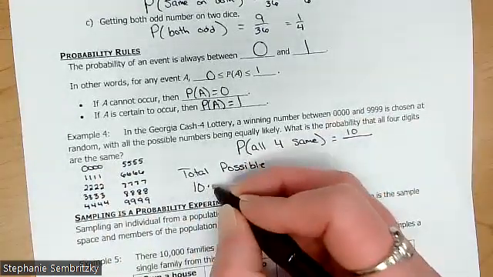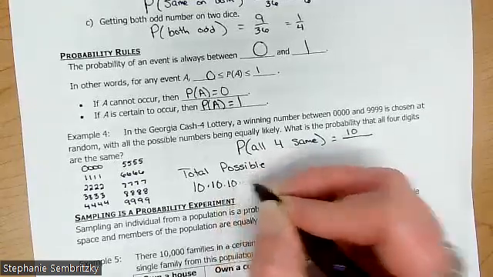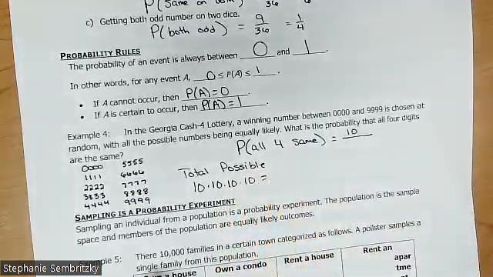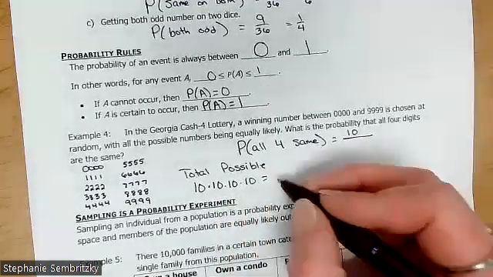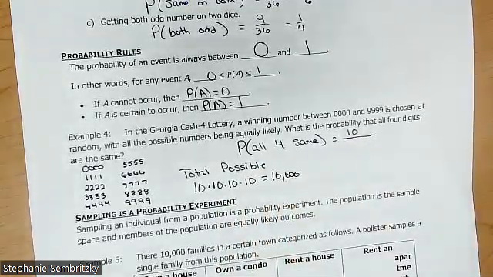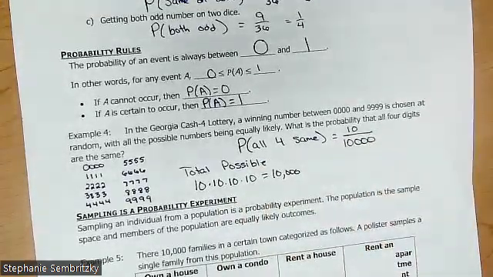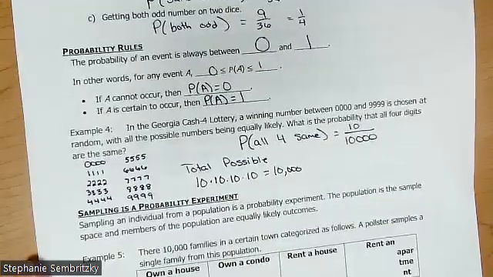How many possibilities for the second one? 10. 10 times 10 times 10 times 10 is also 10,000. So that's another way to think of it. I'm just showing different ways. And you could reduce the fraction or leave it.